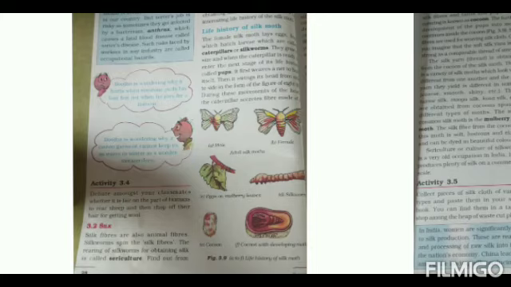The most common silk moth is the mulberry moth. The silk fiber from the cocoon can be dyed into beautiful colors.